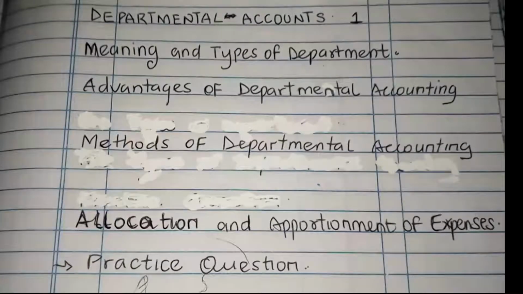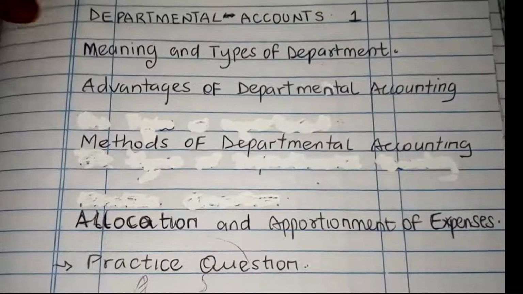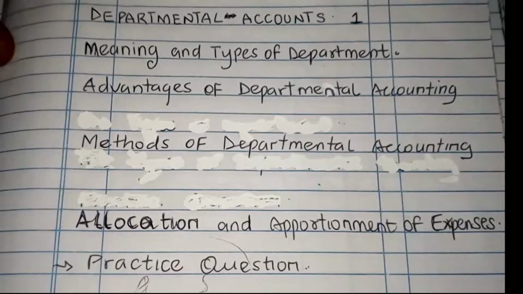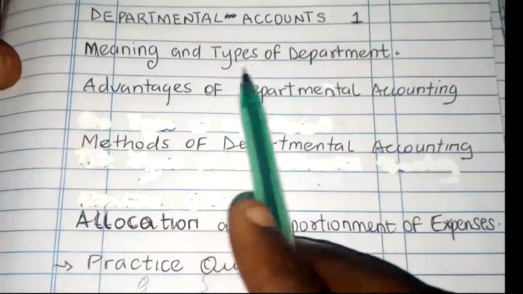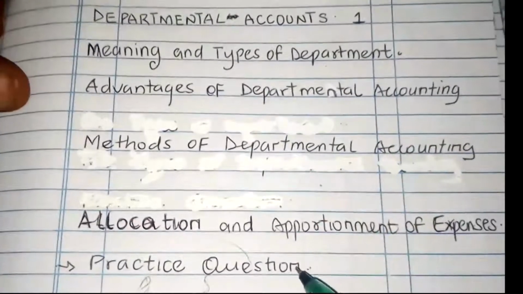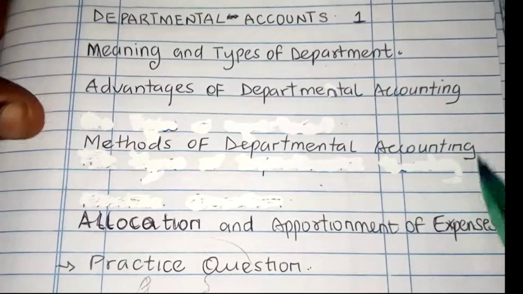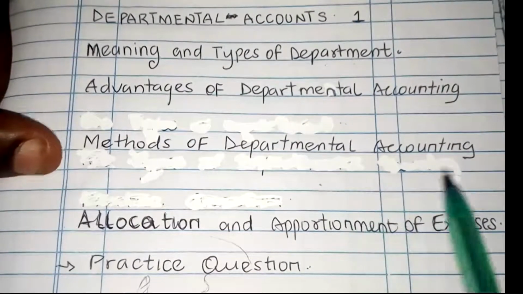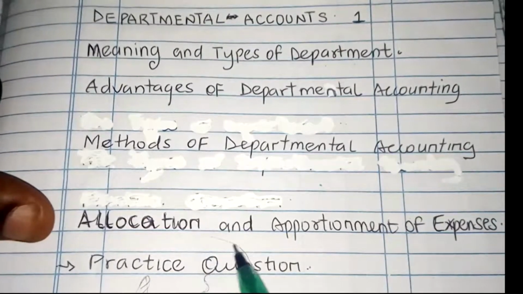Students, in today's class, I'm going to introduce to you the concept of departmental accounts by looking at number one, the meaning and types of departments. Number two, advantages of departmental accounting. Number three, methods of departmental accounting. Number four, allocation and apportionment of expenses. And lastly, we are going to solve a practice question. Okay, so let's get started.